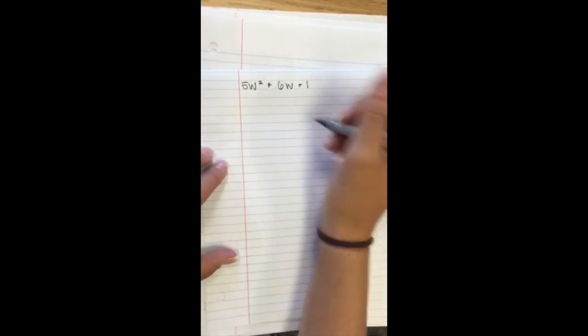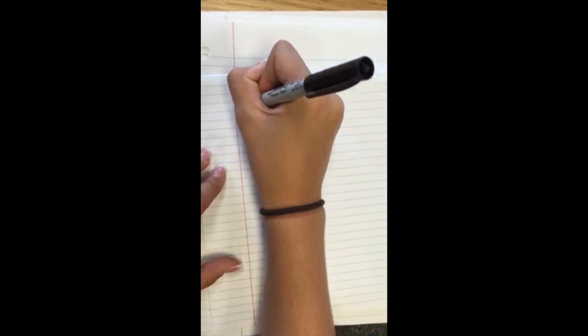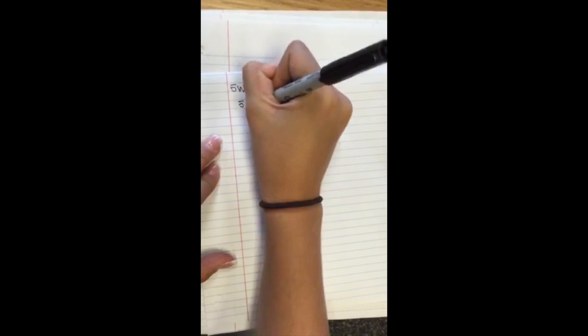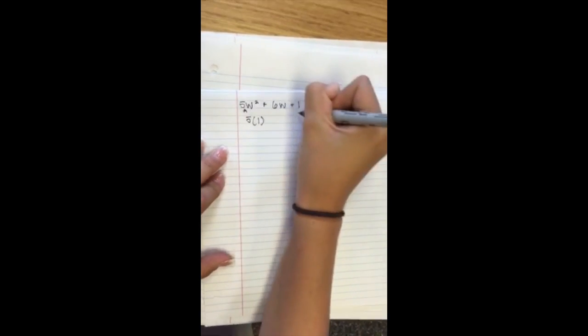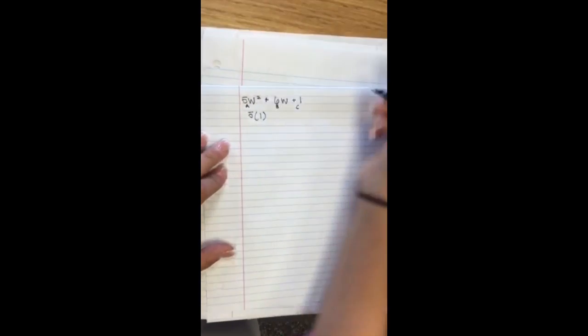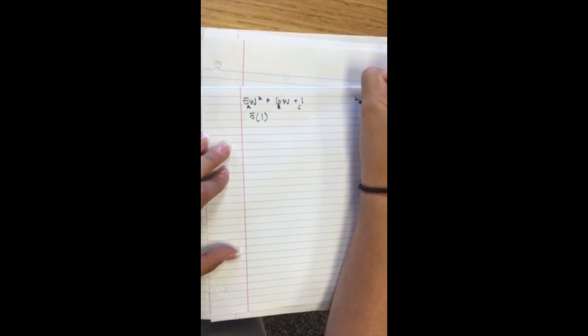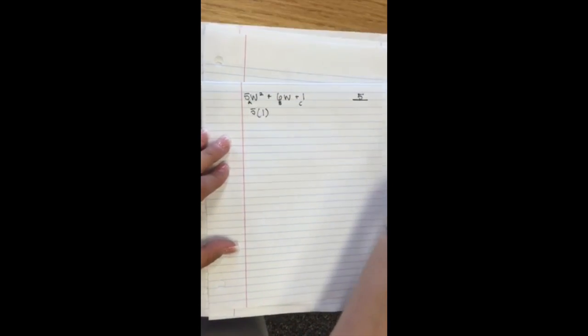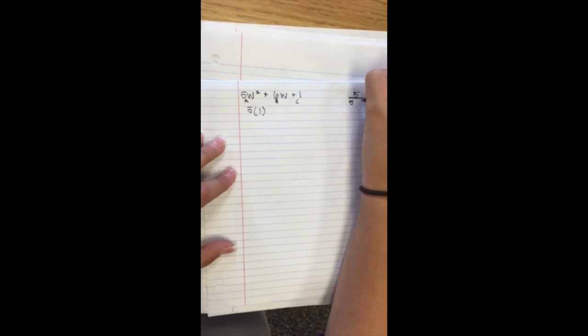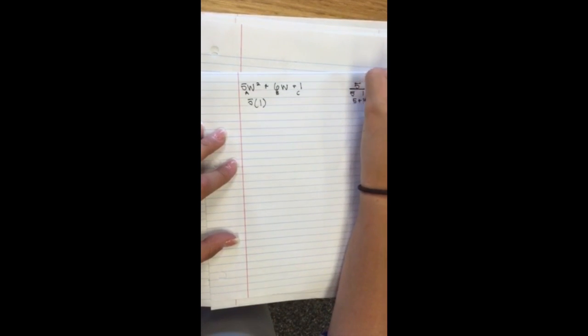Here is a practice problem to get you going. 5w squared plus 6w plus 1. The first thing you're going to do is multiply the a term by the c term. In this case, it's 5 times 1. Now you're going to find factors of 5 that will add up to the b term, which is positive 6. 5 times 1 equals 5, and 5 plus 1 equals 6.